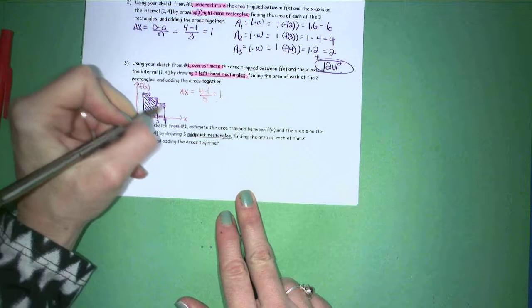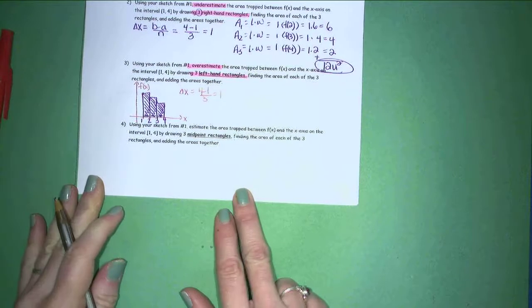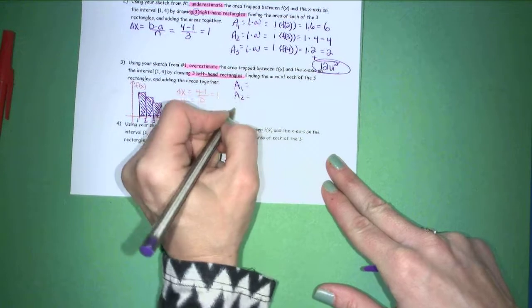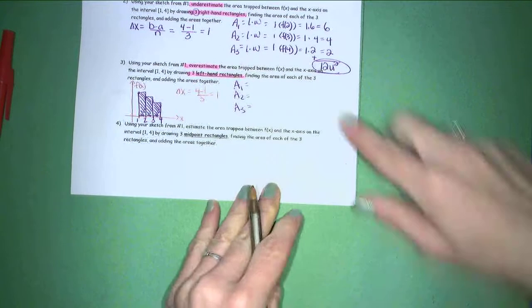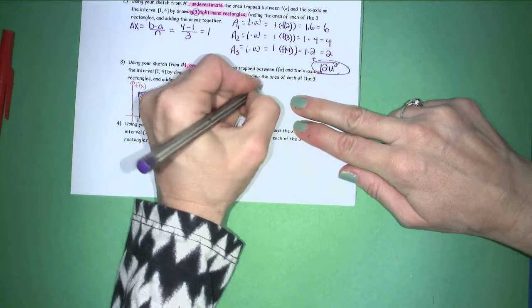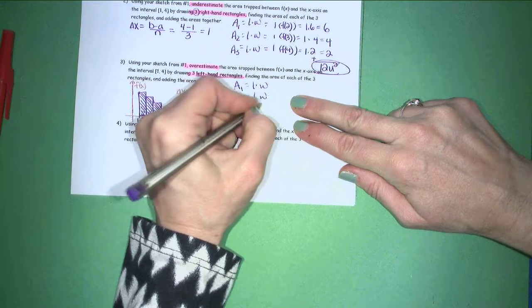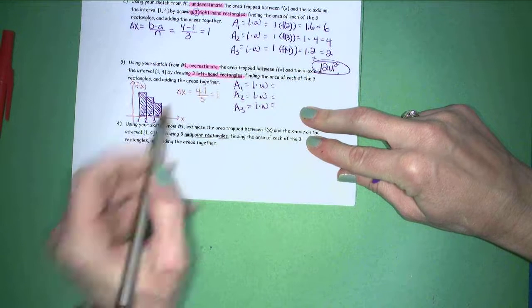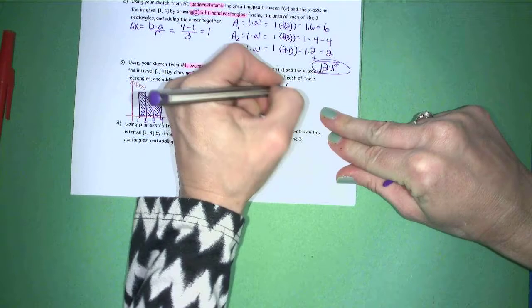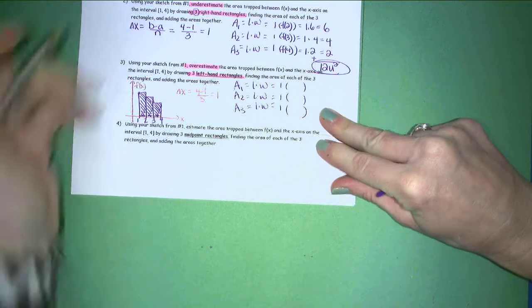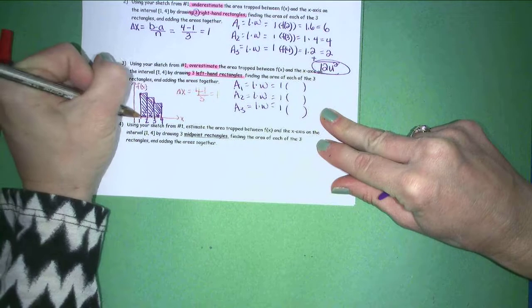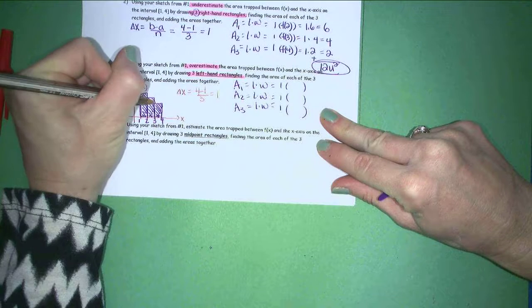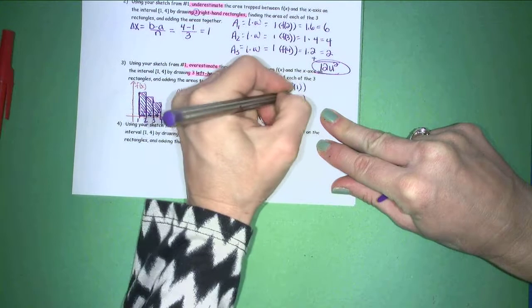So coming over here, I have area 1, area 2, area 3. Okay, length times width for each one. And my lengths are consistent, 1 unit, 1 unit, 1 unit. But now, when I find my heights, my first height here is going to be f of 1, then f of 2, then f of 3. So f of 1, f of 2, f of 3.